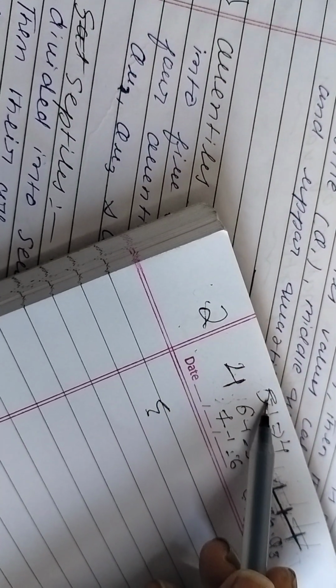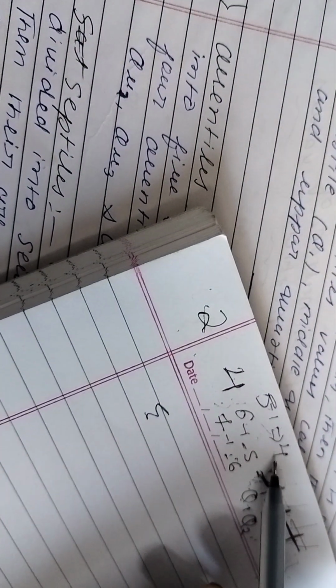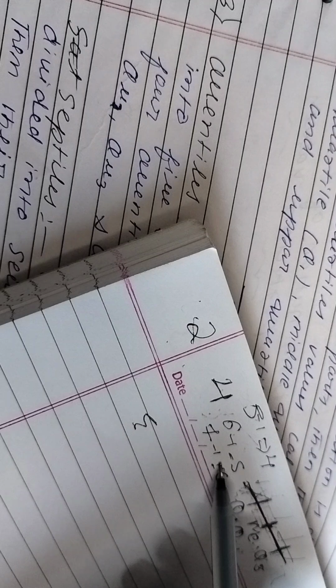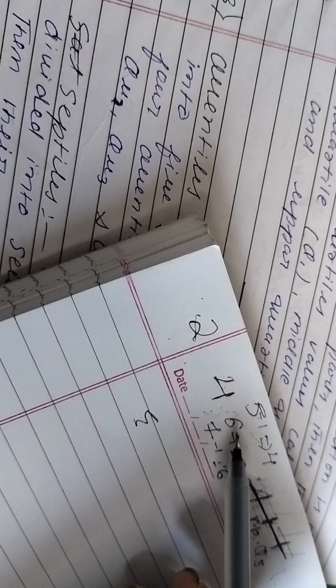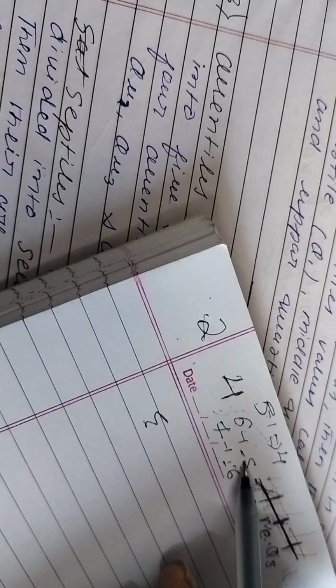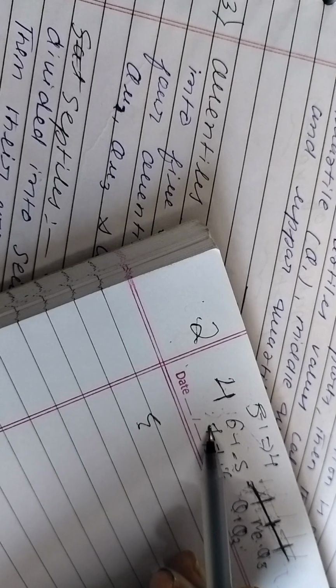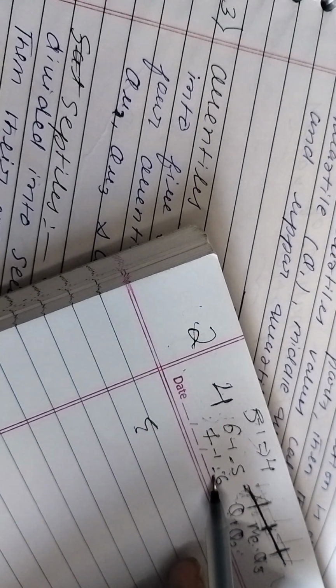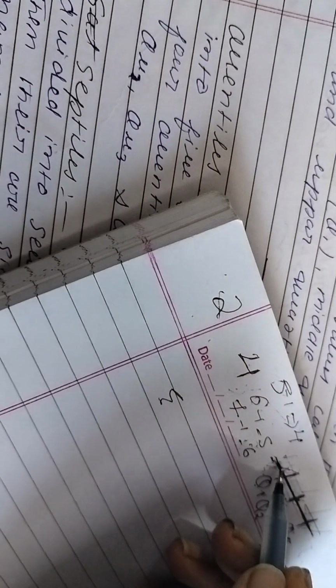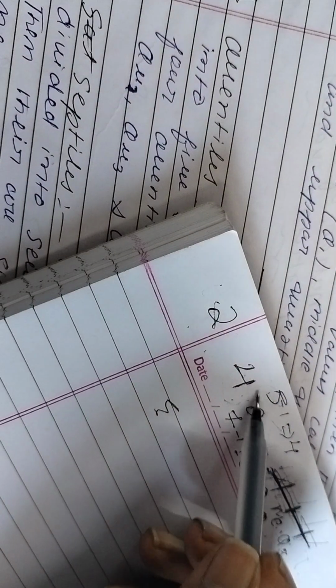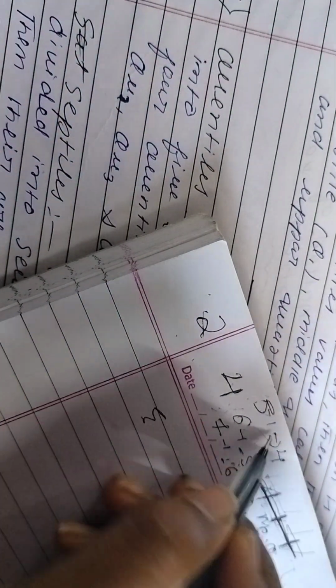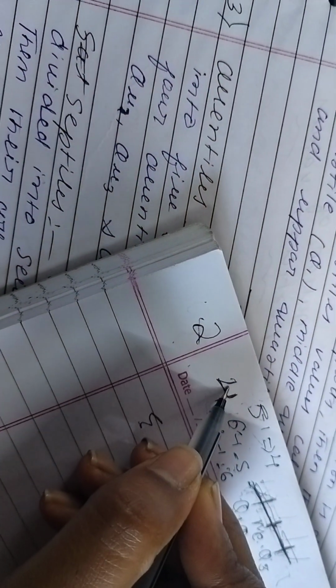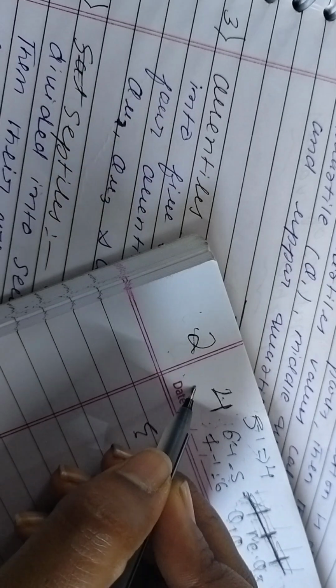If you want 5 parts, then you will draw 4 lines. If you want 6 parts, then you will draw 5 lines. If you want 7 parts, then you draw 6 lines. So it depends on the number of parts. For 4 parts, there is the quartile.